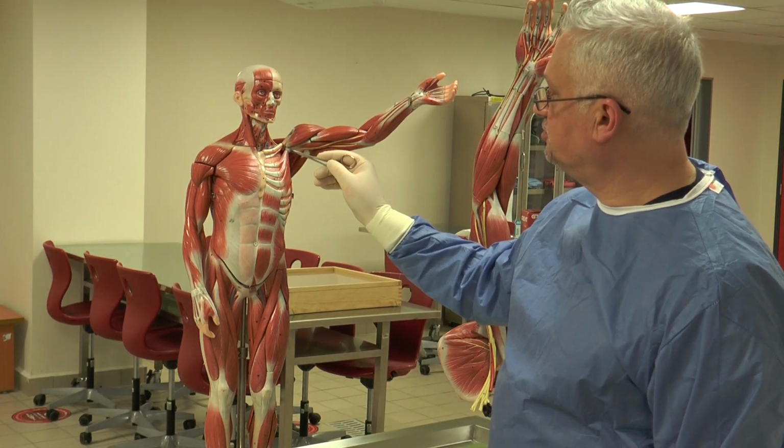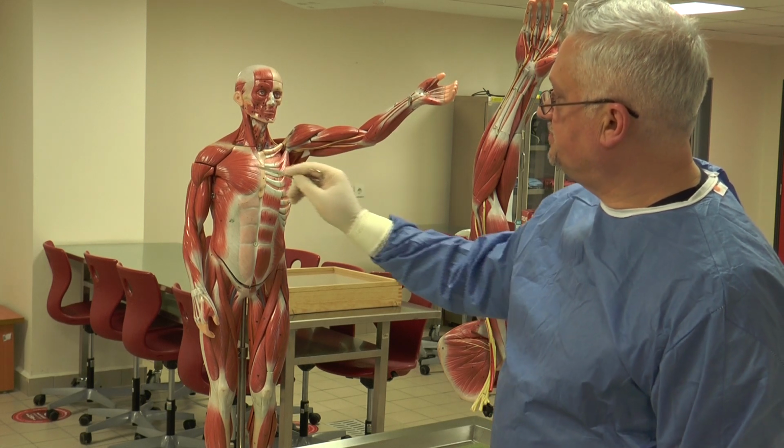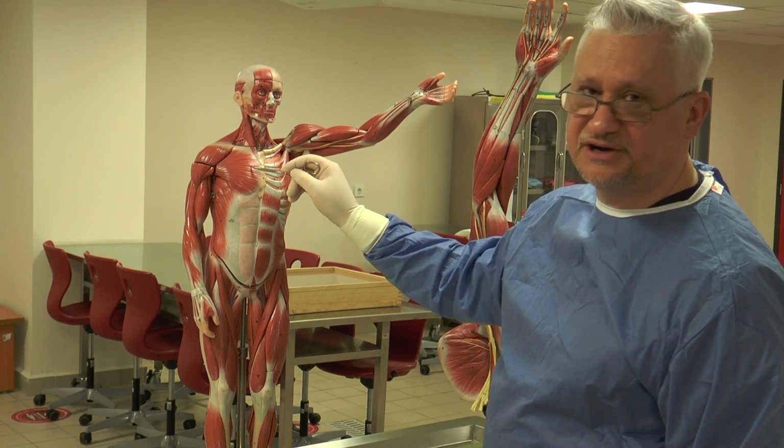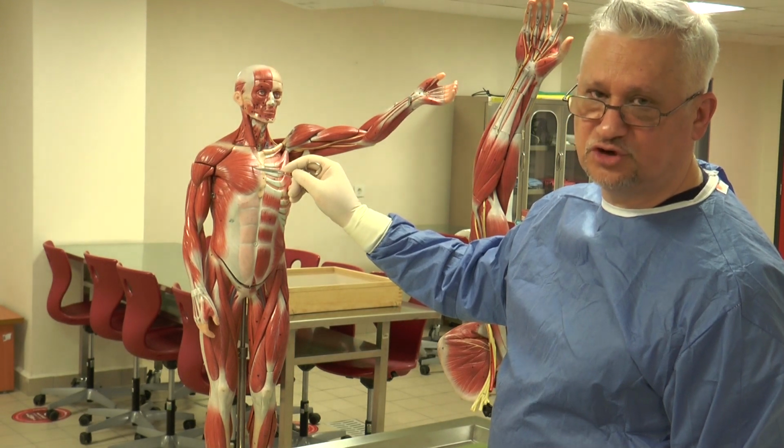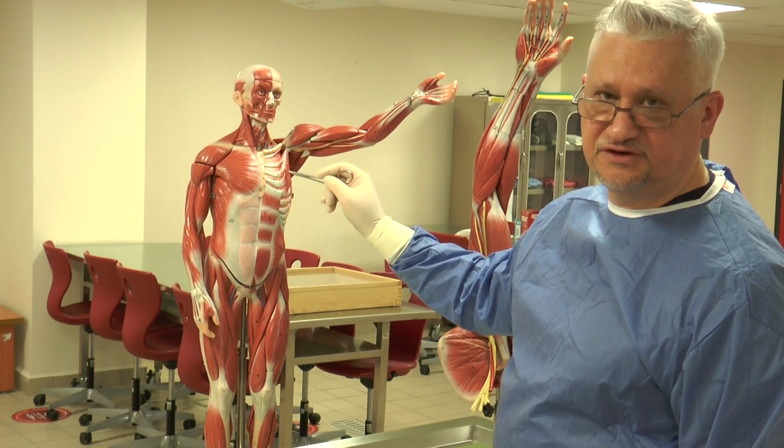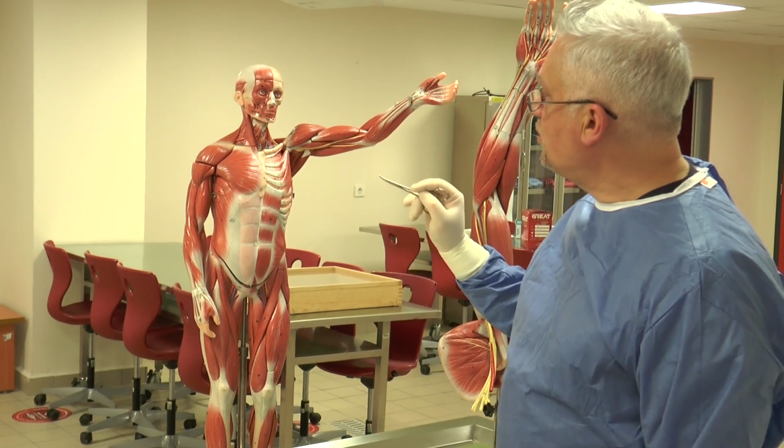It pulls the scapula forward. So this is the pec major, pec minor. Pec major is innervated by the medial and lateral pectoral nerves. However, pec minor is innervated by the medial pectoral nerve. What else do we see here?